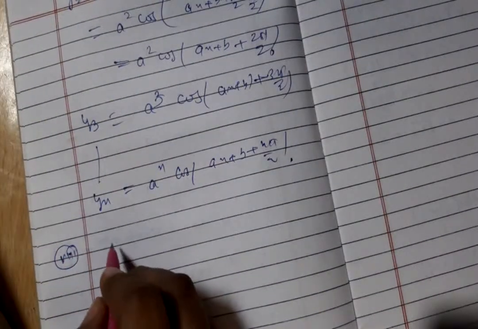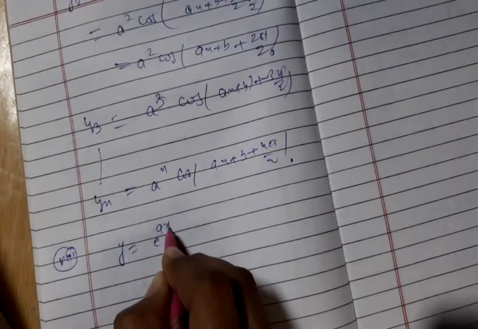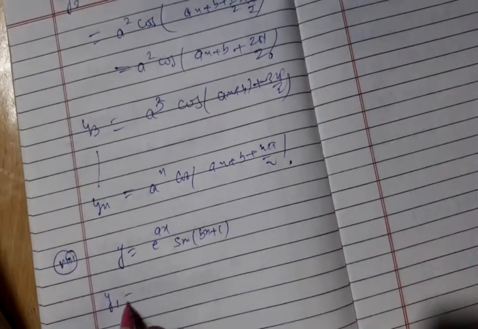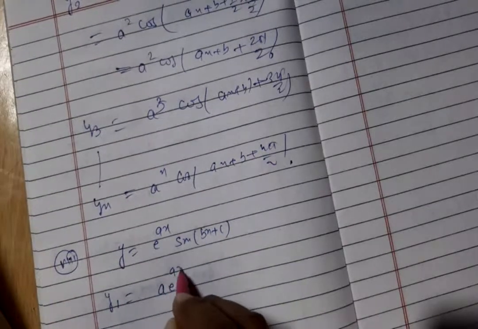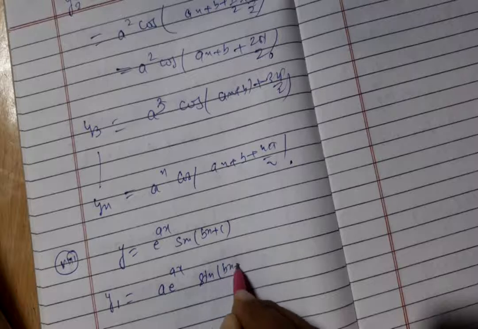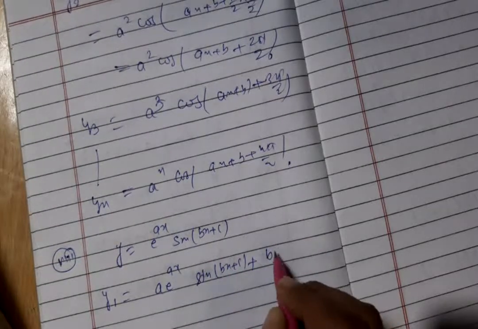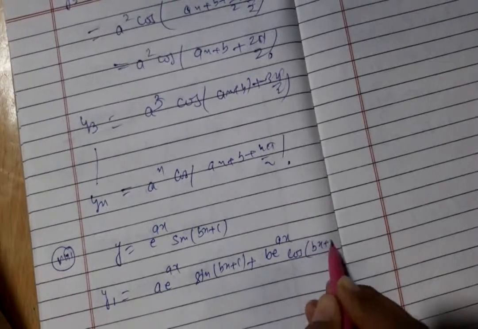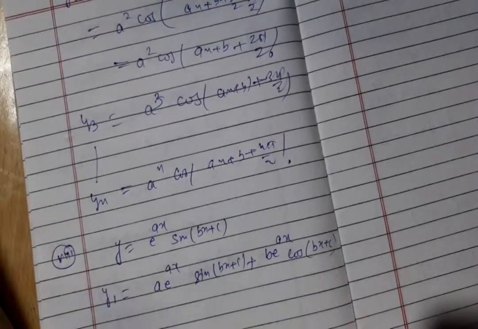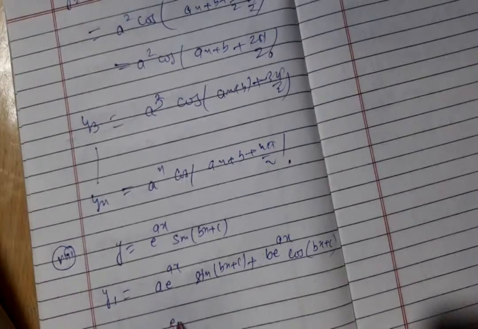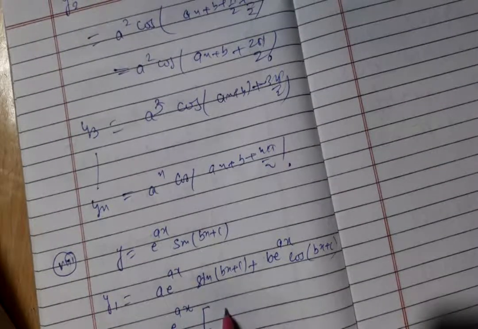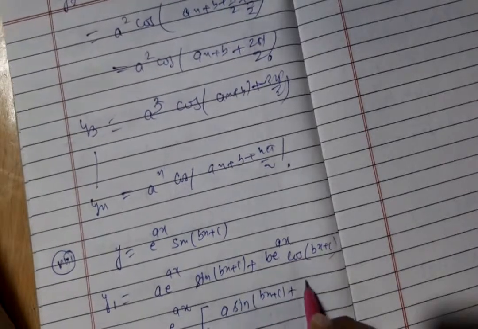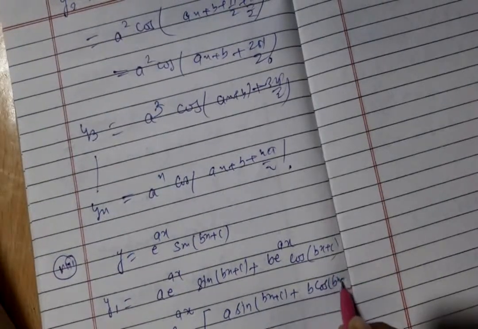Now the eighth concept is y is equal to e raised to the power ax sin of bx plus c, and y1 is equal to a e raised to the power ax sin of bx plus c plus b e raised to the power ax, and the derivative of sin is b cos of bx plus c. So y1 is equal to e raised to the power ax common, and a sin of bx plus c plus b cos of bx plus c.